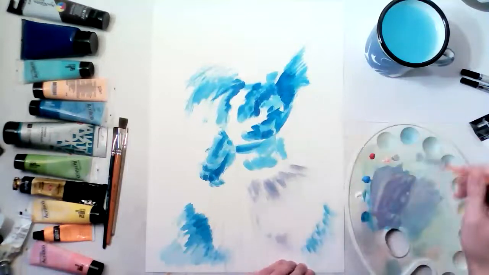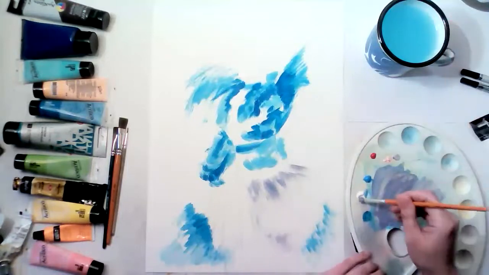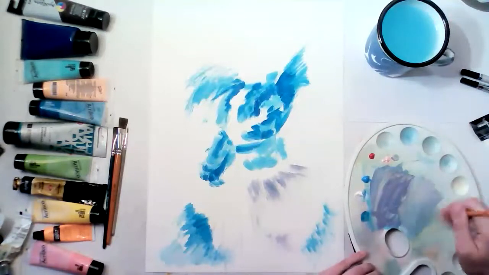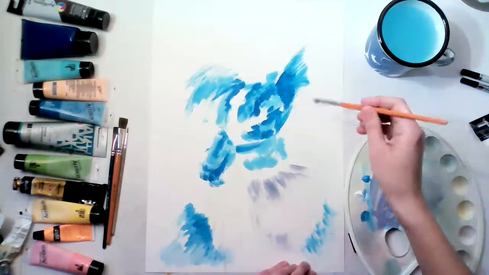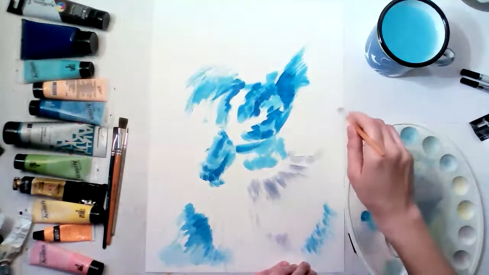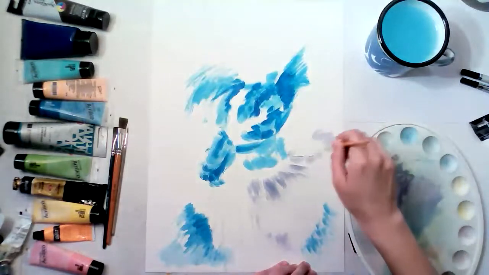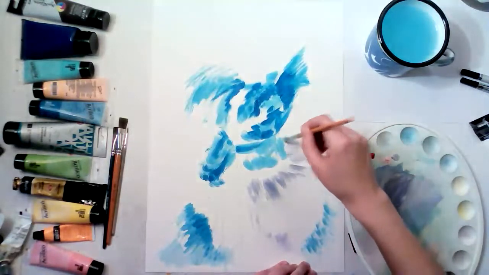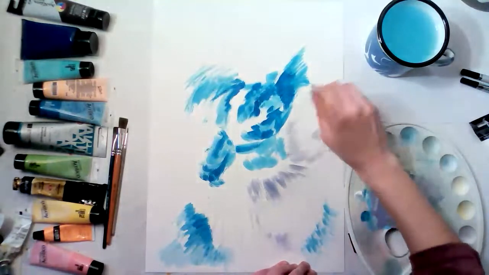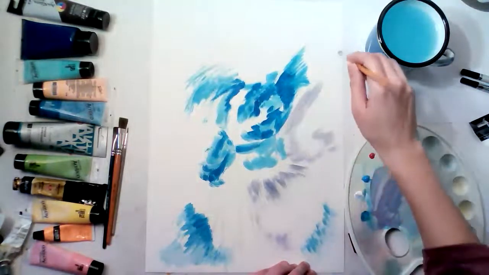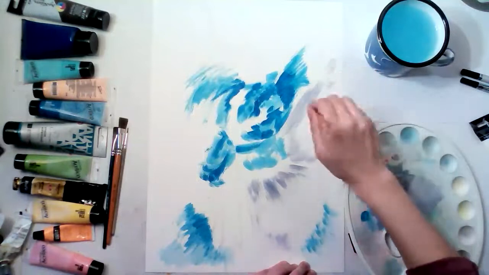And so again, just creating this base layer, and then later we'll do the same.